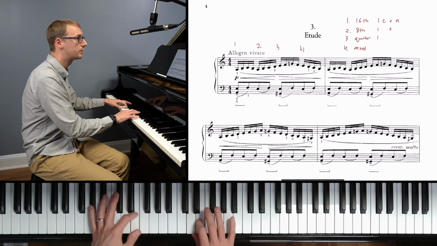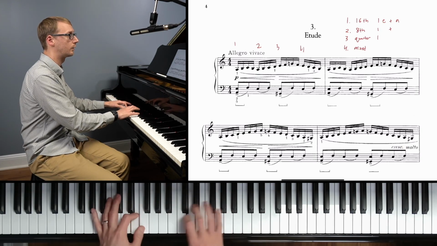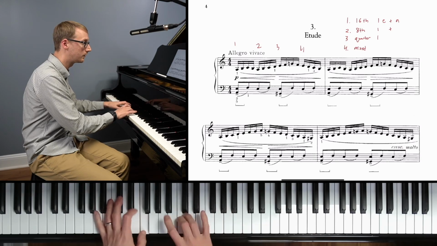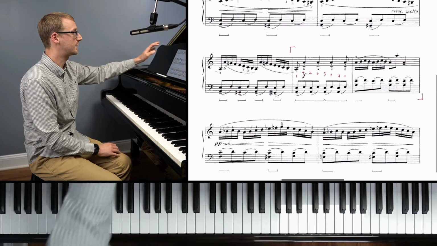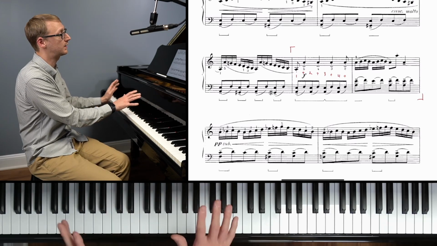1, 2, 3, 4. 1, right? 1, 2, 3, 4. 1, 2, 3, and so on. Here's that next measure. Now this measure is actually really difficult to count using the quarter because of the syncopation, but I'm going to try it.